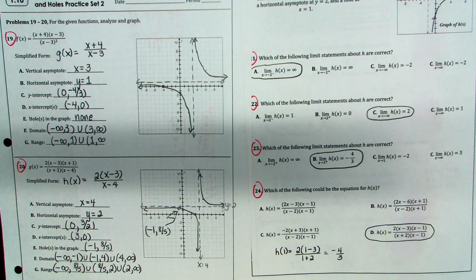Right. Your x-intercept comes from the numerator, right? How did you find your y-intercept if you didn't graph it? Plug in 0 for x. You put a 0 right here. 0, 0, put negative 4. Okay? I guess I never really talked about that.